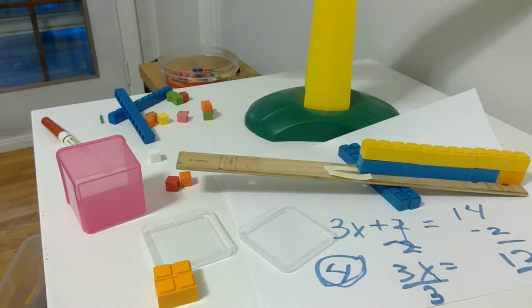The whole idea that you can add to both sides and subtract to both sides, which all teachers will say aloud, but students aren't understanding that it's just a simple balancing act.